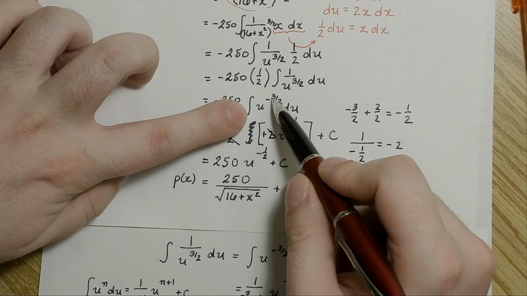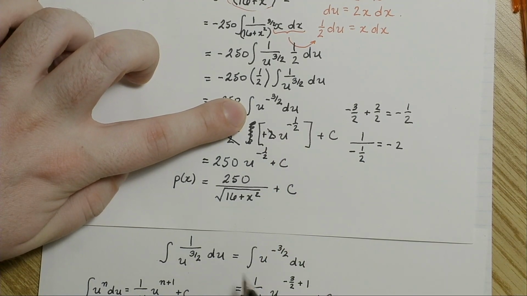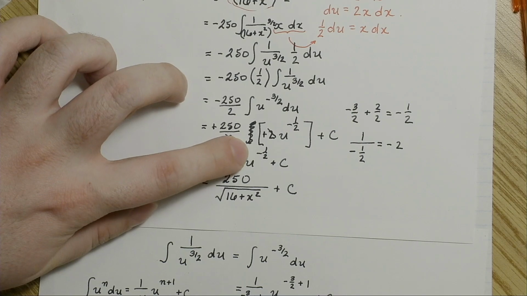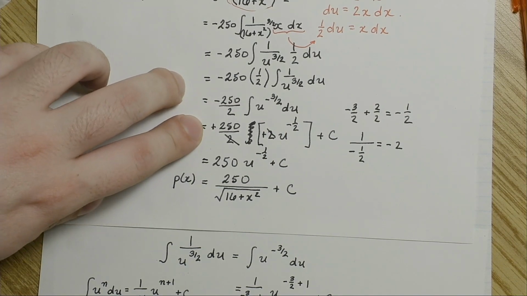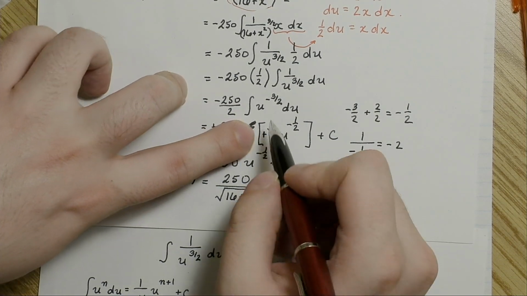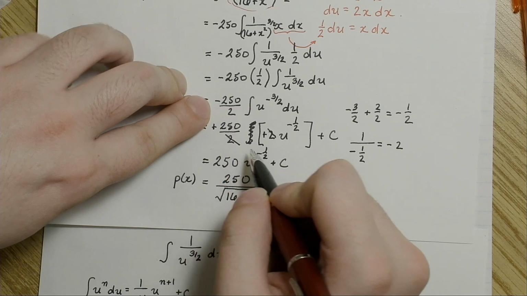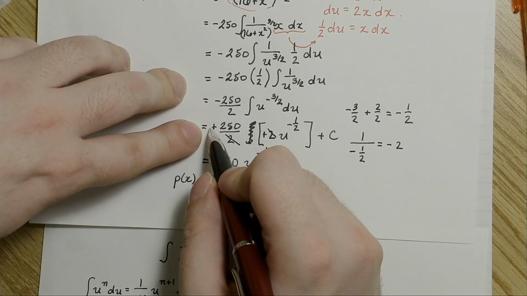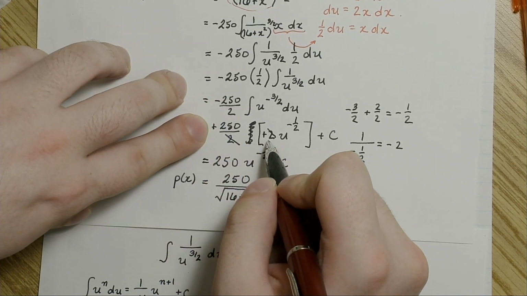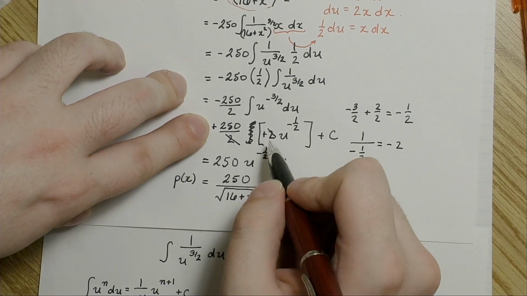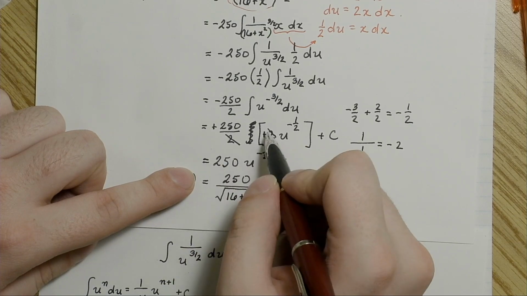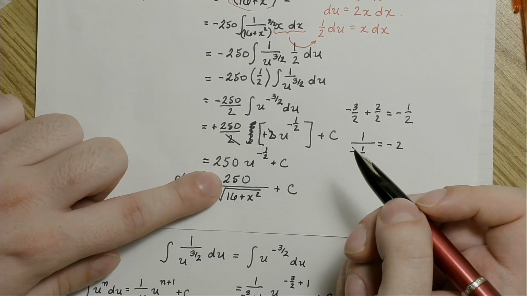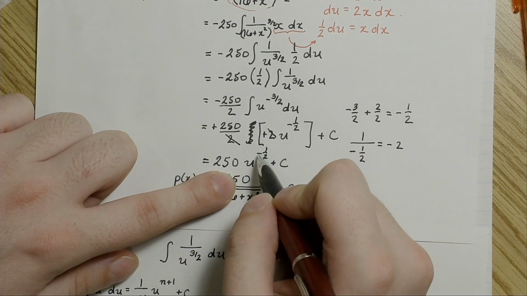There's the u to the minus 3 halves, which is right there. And we worked it out so that we got the minus 2u to the minus 1 half plus a constant. Why is there a plus there? Well, there was a minus here. So we had a minus and we had a minus, and this turned into a positive. And then we continued to simplify this. The 2's canceled with each other, so that I was just left with the 250 u to the minus 1 half plus c.